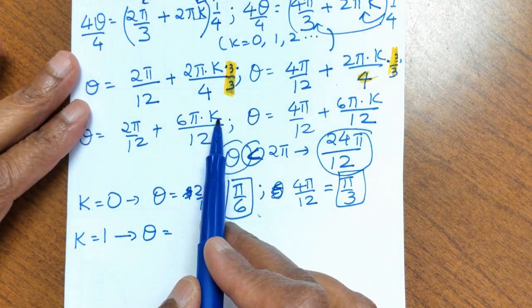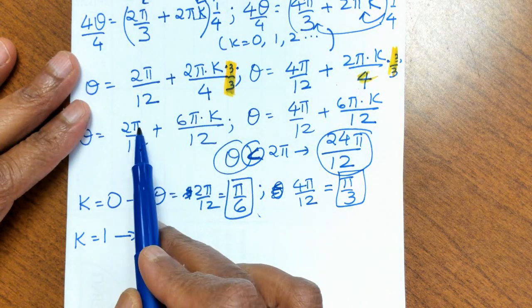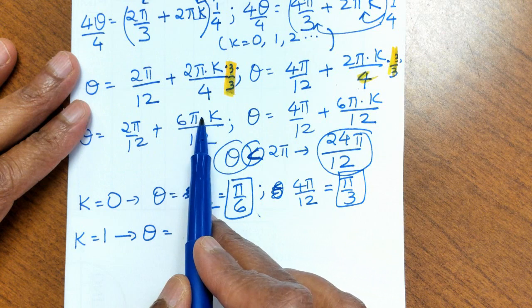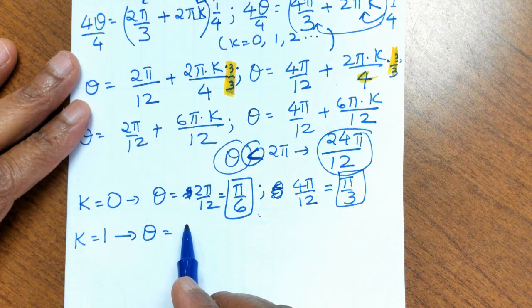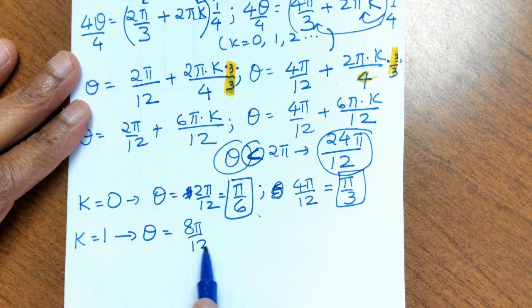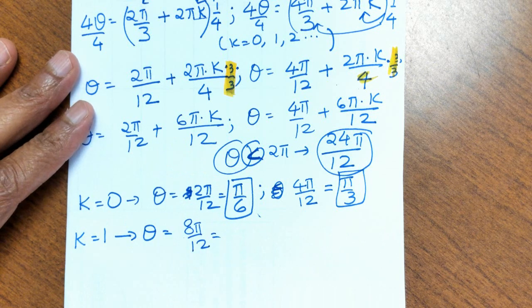Okay, so you want to substitute for k equals 1. So 6 pi times 1 is 6, so 6 pi plus 2 pi is 8 pi. So my answer is going to be 8 pi over 12. Again, like I said, my life is easier because they have the same denominator. What is 8 pi over 12? They're both factors of 4, so 2 pi over 3. Okay, can we keep going?